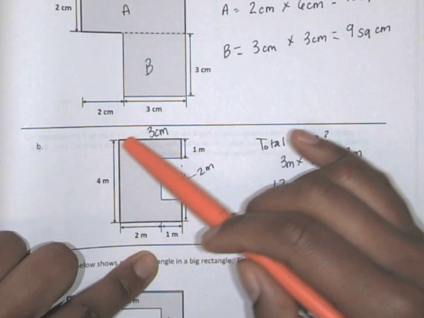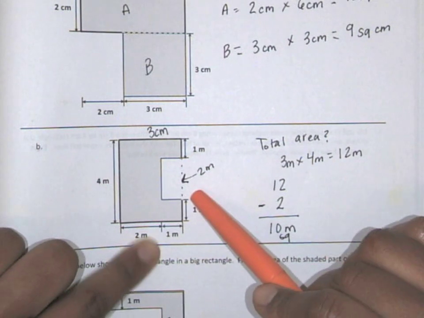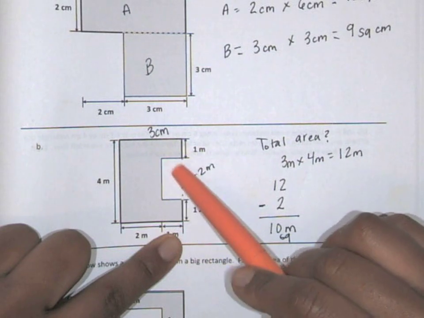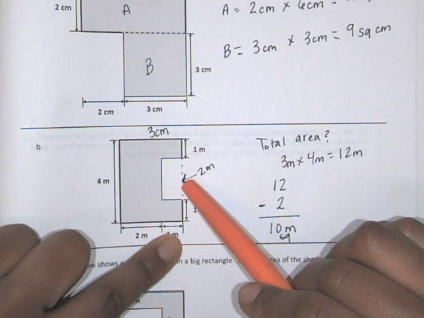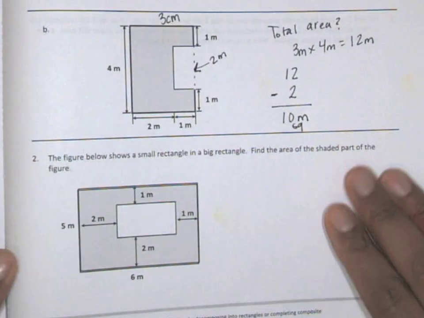So when we find the total area, it's 12. 4 times 3 is 12. But we have to subtract this 2 meters because it is not part of the shaded area or the shaded region. Okay. Let's move on to part 2.